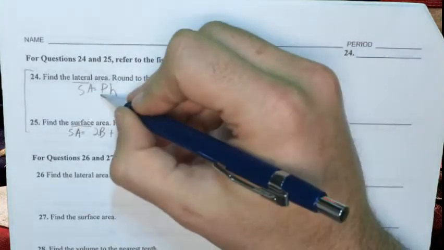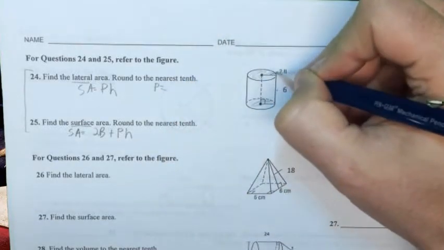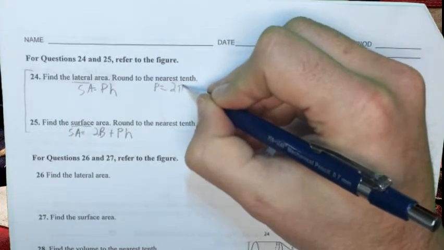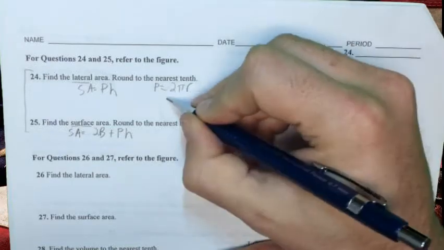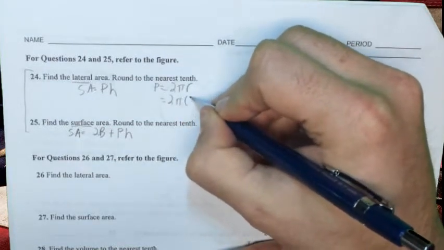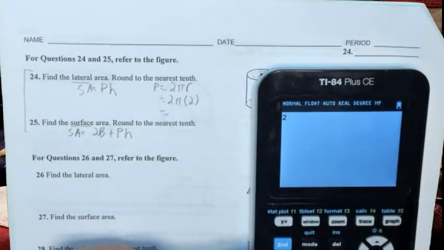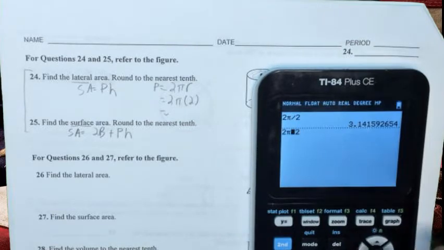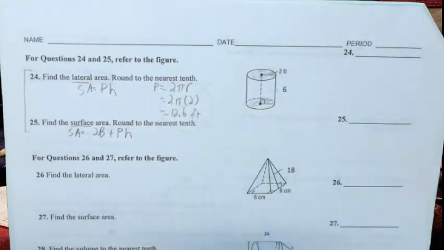Now, let's go through and find those two pieces of information. Capital P for a circle is circumference, which is 2 pi r. Now, my radius here is 2, so it's 2 times pi times 2. Oh, and it helps if I typed it right. That is 12.56, so 12.6, and that is feet.